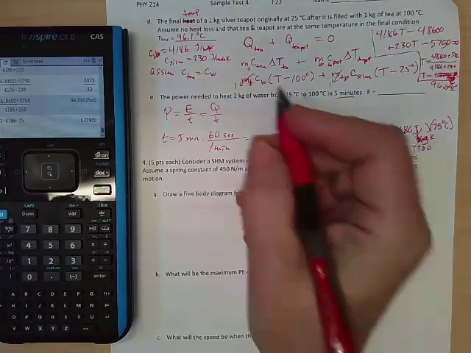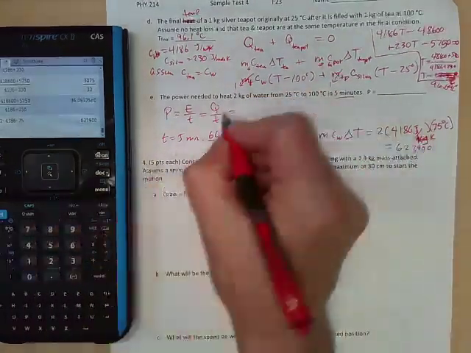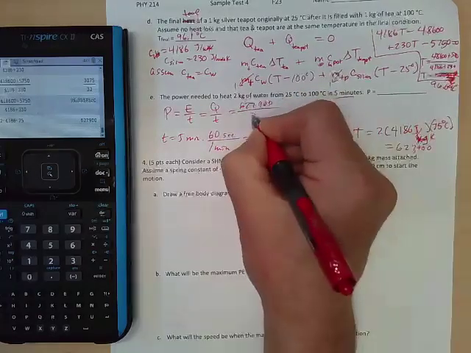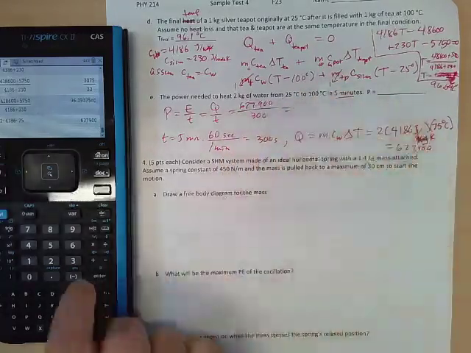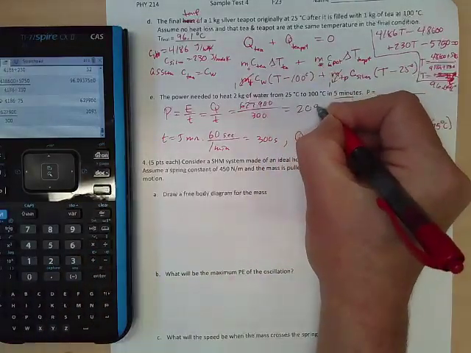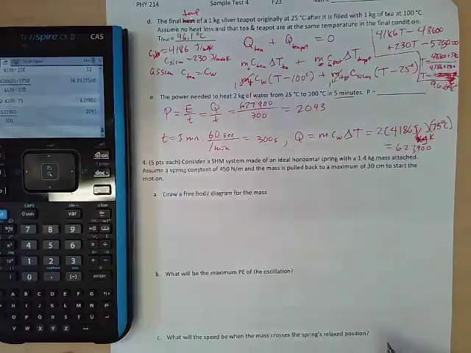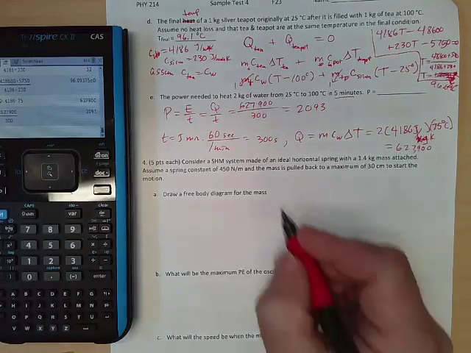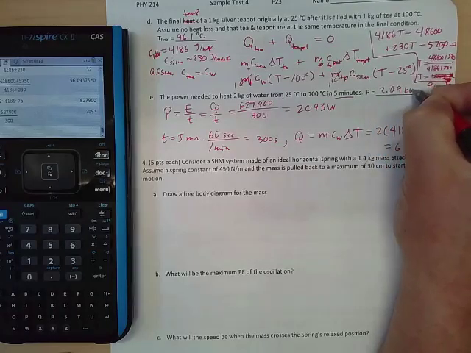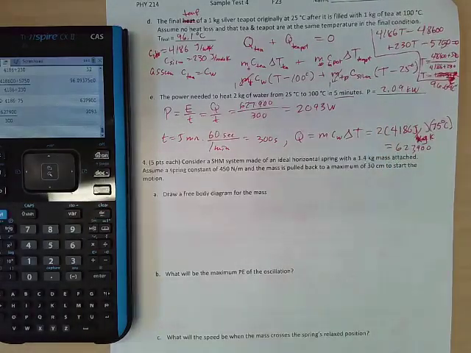Okay, so plugging into the power equation, 627,900 divided by 300 is 2093 watts, 2.09 kilowatts. Alrighty.